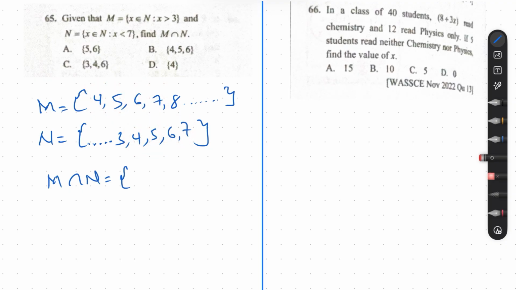But here, we made a mistake. It said it's less than 7, so 7 is non-inclusive. 7 cannot be here. You can't add 7, so we end at 6. Cool. So the elements that are common are 4, 5, 6 and 4, 5, 6. So let's write it down: 4, 5, 6. That is our answer. Cool. Let's go to question number 66.